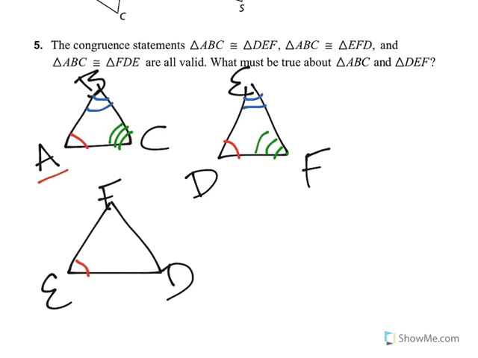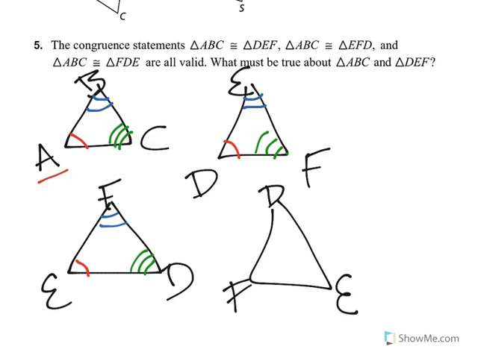That means B and F, and C and D are all congruent. And ABC, FDE. Okay, so that means A is congruent to F, B is congruent to D, C is congruent to E.